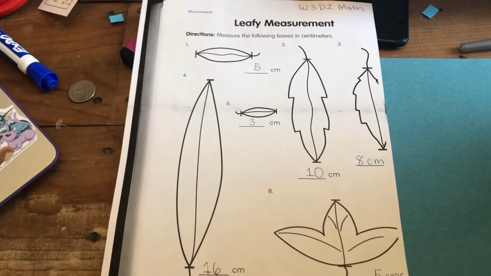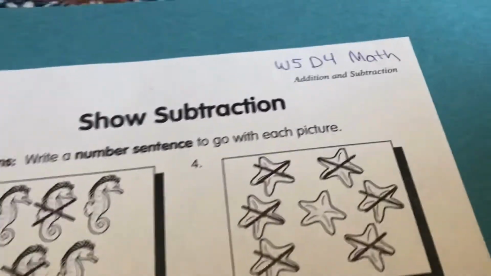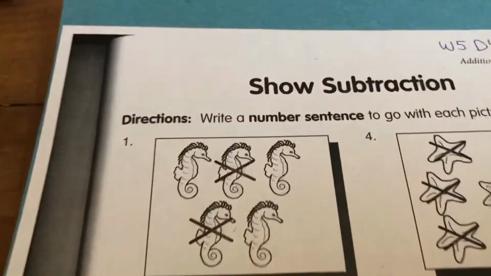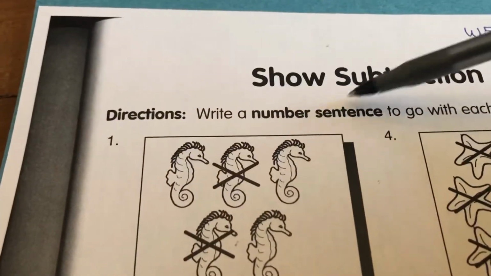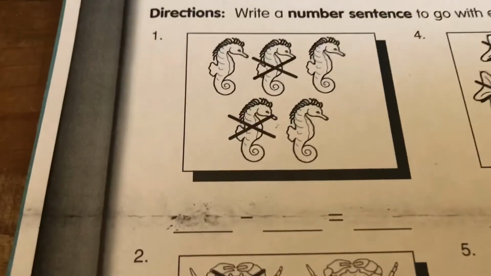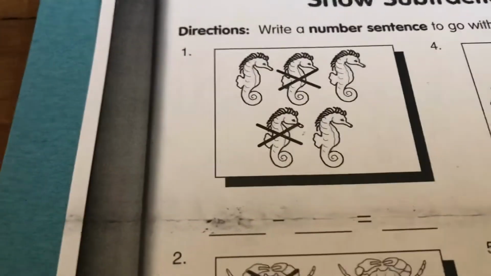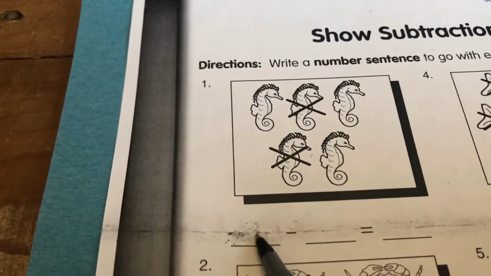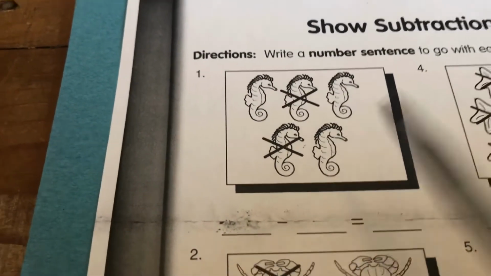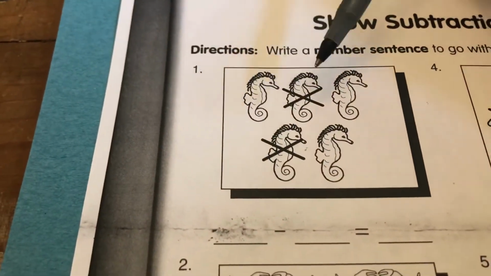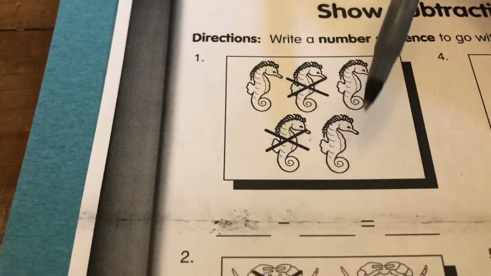Good job, guys. This is our other activity for week 5, day 4 math. It says show subtraction, and the directions say to write a number sentence to go with each picture. Let's do number 1 together. So for this, you want to have your total amount of objects in your box right here in this first blank. So we're going to count how many seahorses we have here. 1, 2, 3, 4, 5.